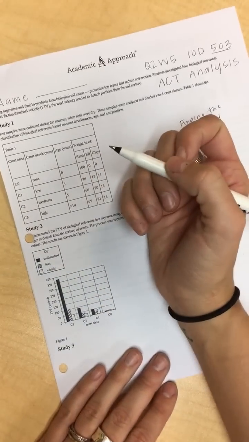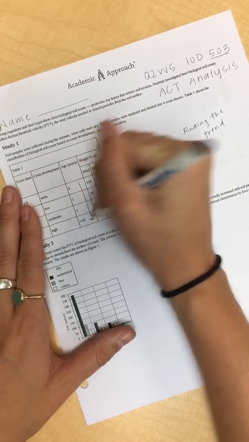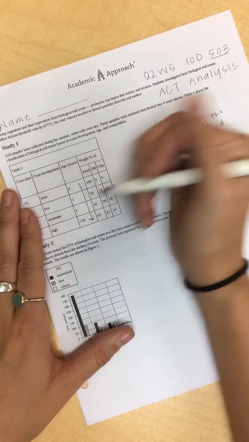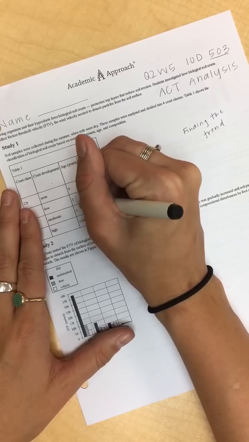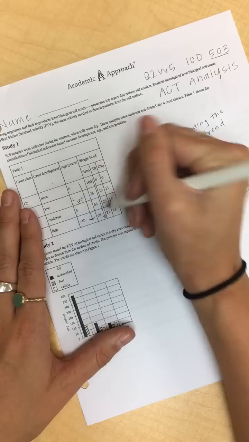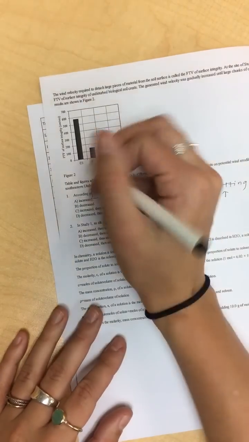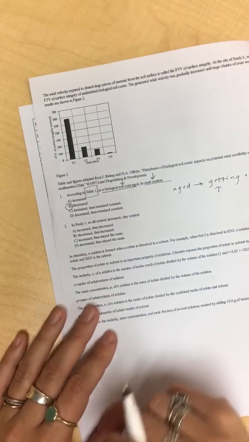According to Table 1, as it increases here, so 0, 1, 5, 10, that's increasing. What does the sand content do? 176.65, that's decreasing. So, I go back to my answers here, and the answer is B.